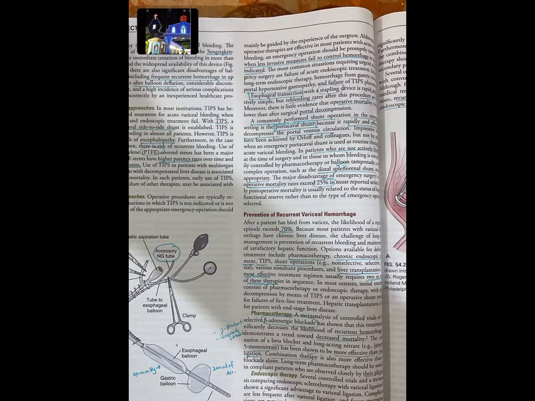or balloon tamponade, a more complex operation such as a distal splenorenal shunt can be done. The operative mortality rates exceed 25% or 75% in most reported series in emergency surgery. In emergency surgery, the mortality is 25%.